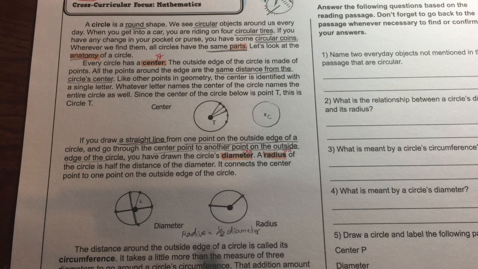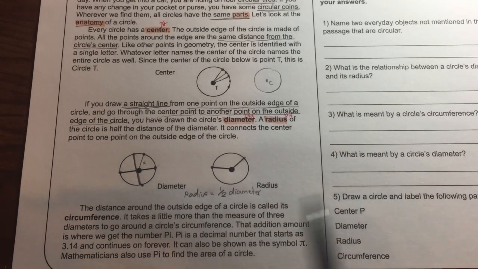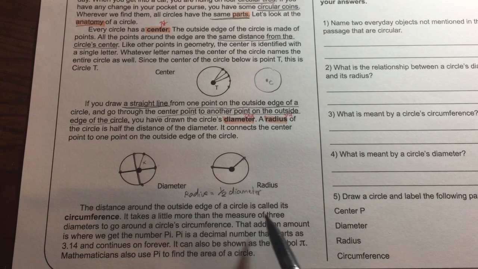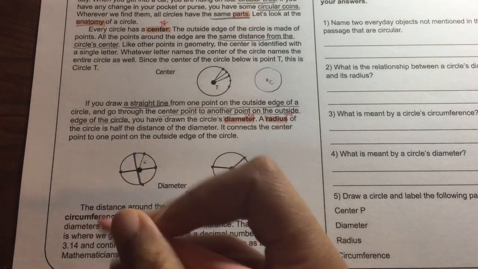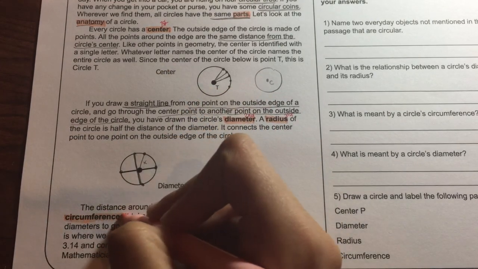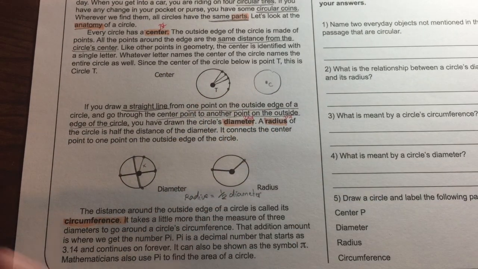The distance around the outside edge of a circle is called its circumference. It takes a little more than the measure of 3 diameters to go around a circle's circumference. Circumference. That's a big word. I'm going to call this the fourth one.